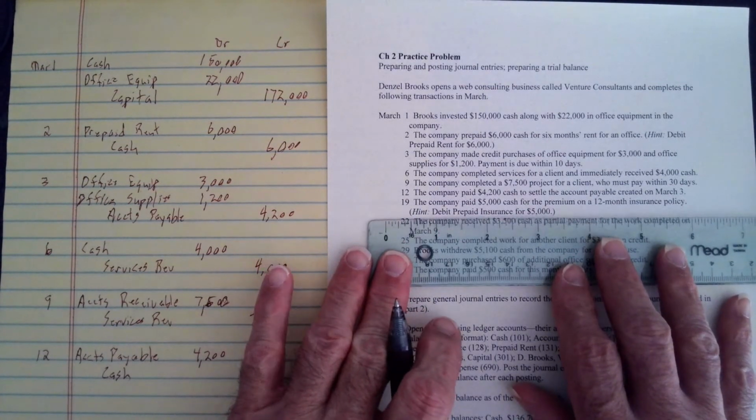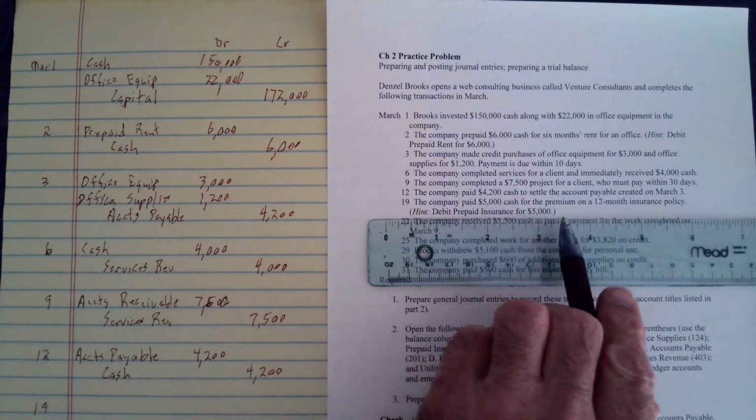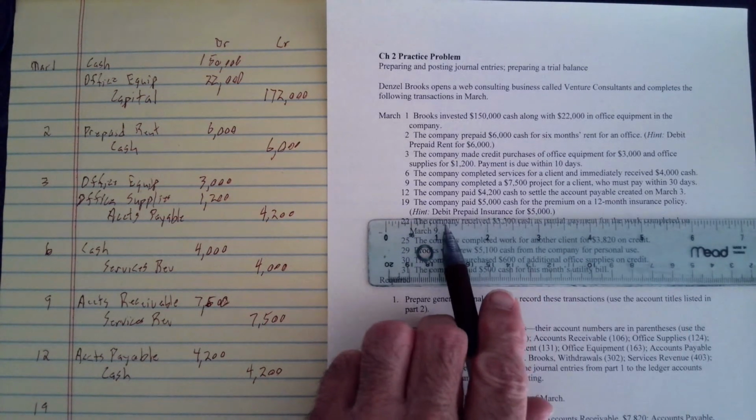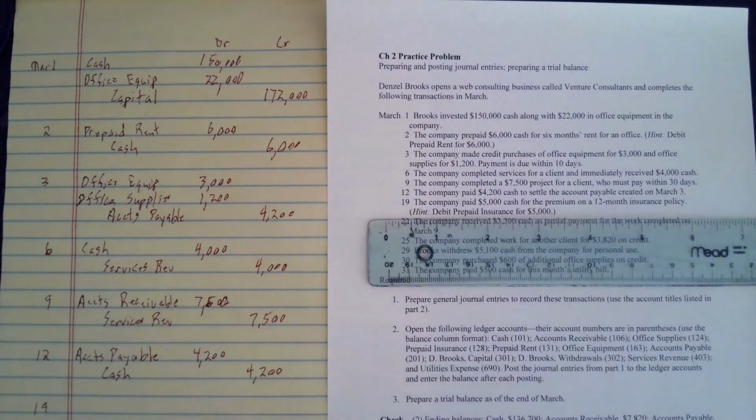On the 19th of March, the company paid $5,000 cash for the premium on a 12-month insurance policy. Again, we have a hint to debit prepaid insurance for $5,000. Okay, so we do that. We go ahead and take advantage of the hint, which is to do prepaid insurance.